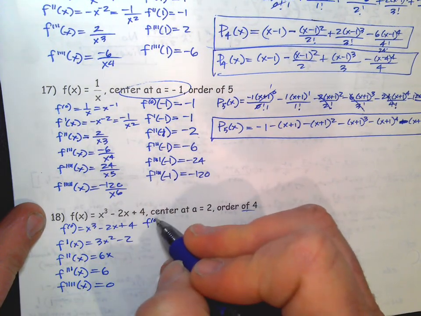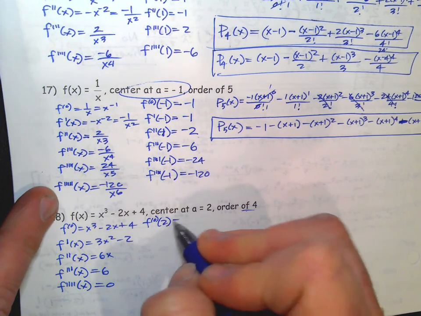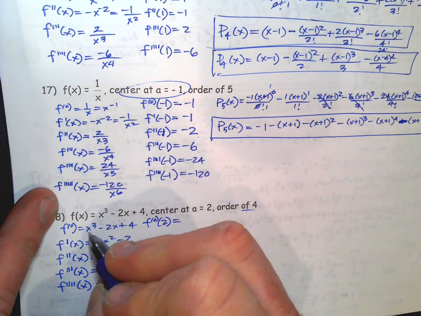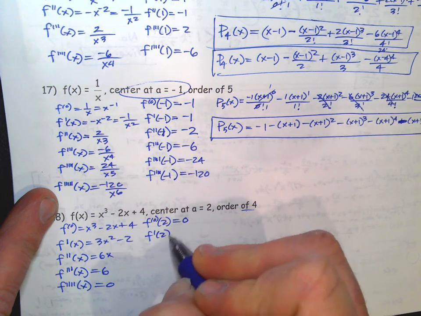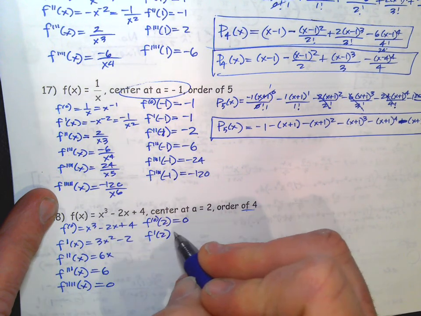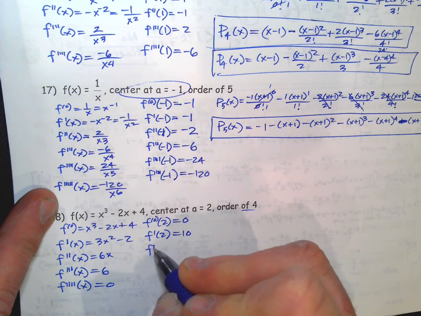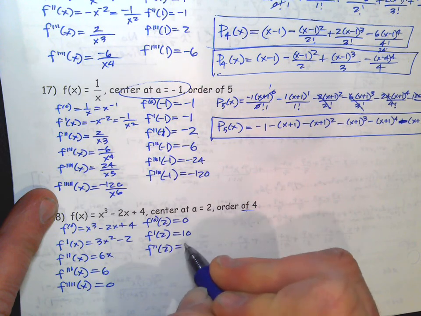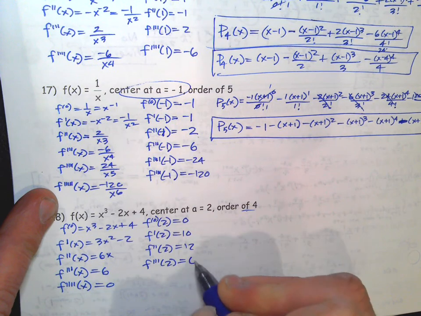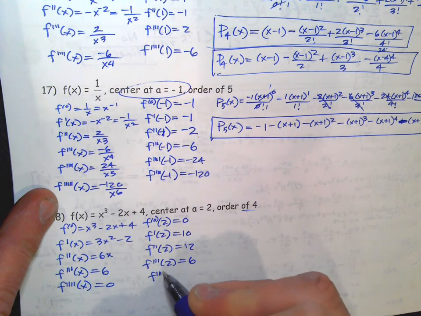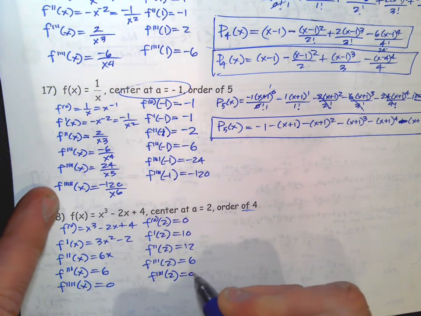So then we're going to plug 2 into these. That's going to be 8 minus 4 is 0. Then that's going to be 12 minus 2 is 10. That's going to be 12. And that's going to be 6. And that's going to be 0.